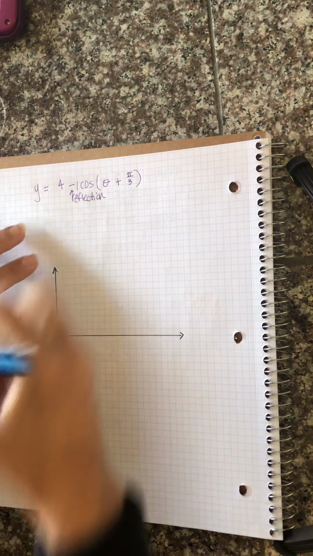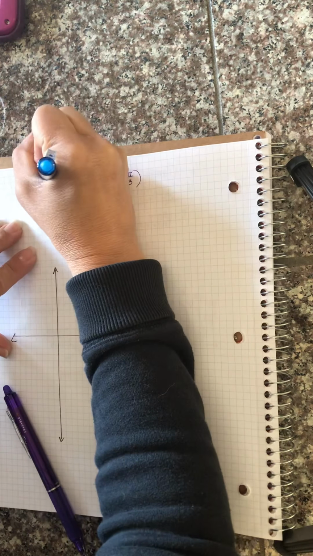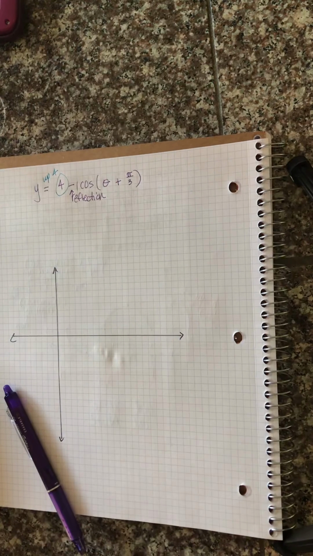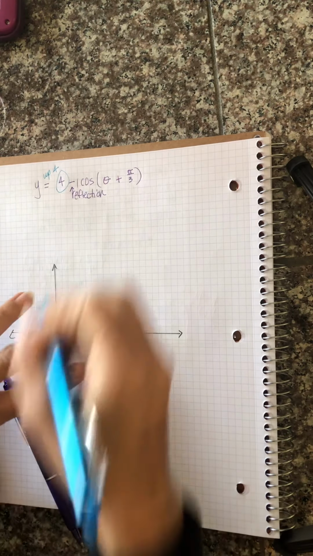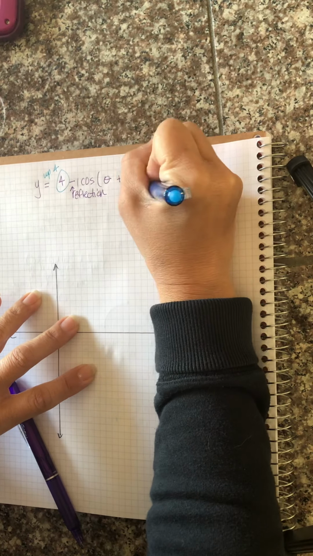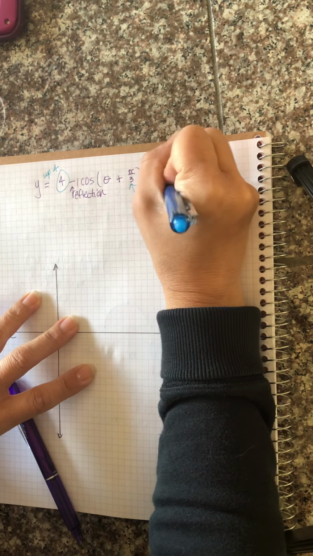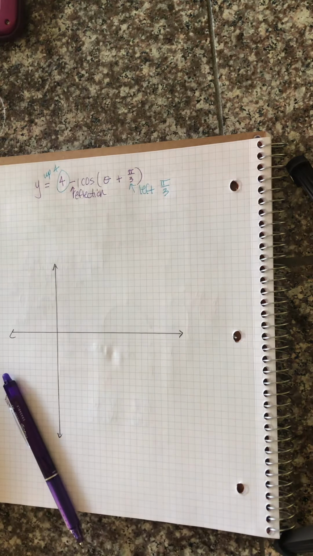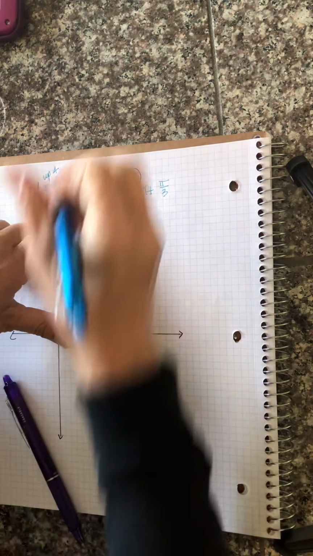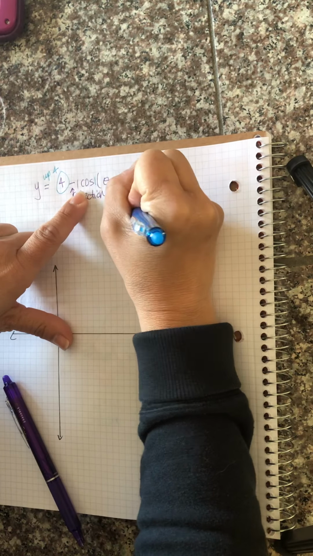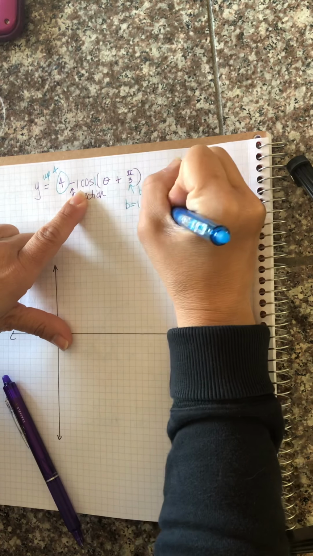Okay, so up 4. This is left pi over 3. B is 1. Therefore, the period.